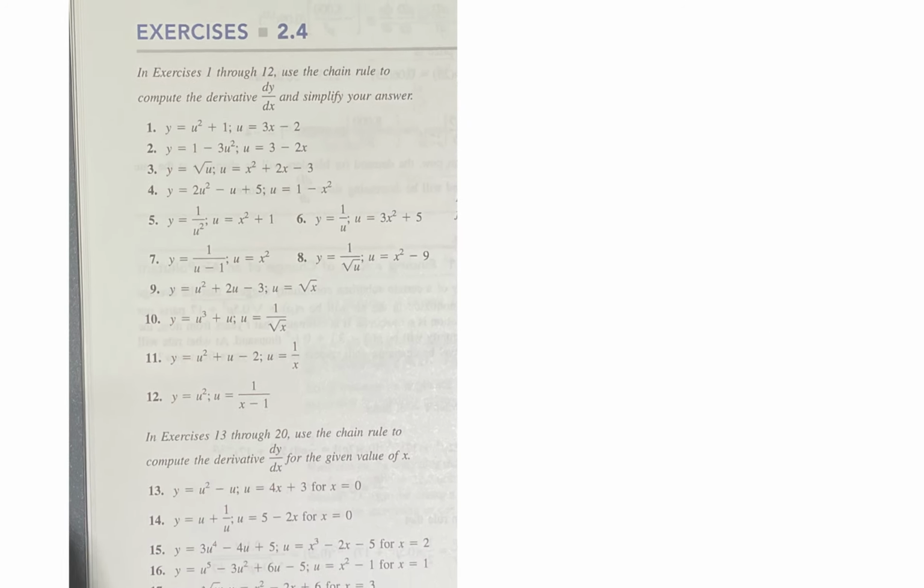These are practice problems. You don't have to do them if you don't want, but if you want to practice, you can do it. For example, we can do problem 12. Problem 12 says like this.